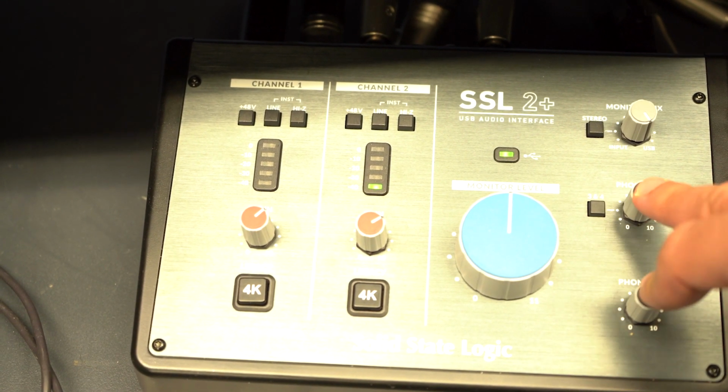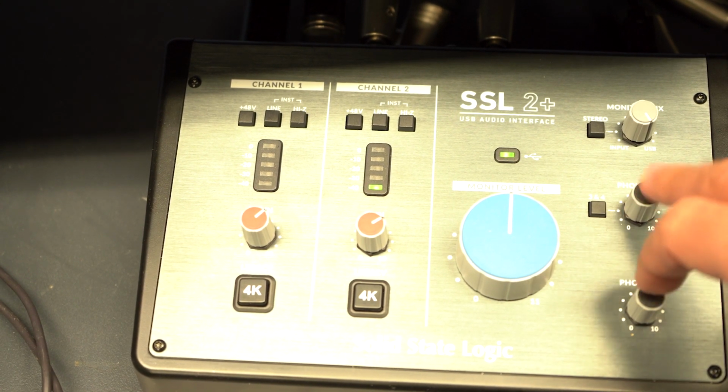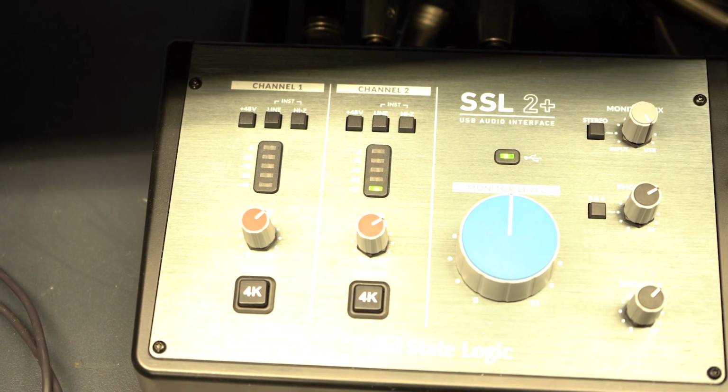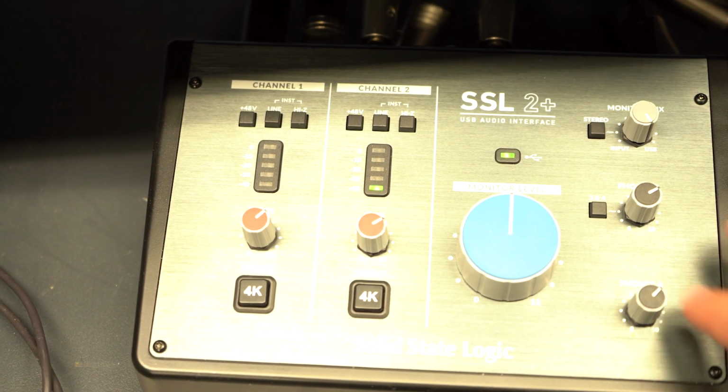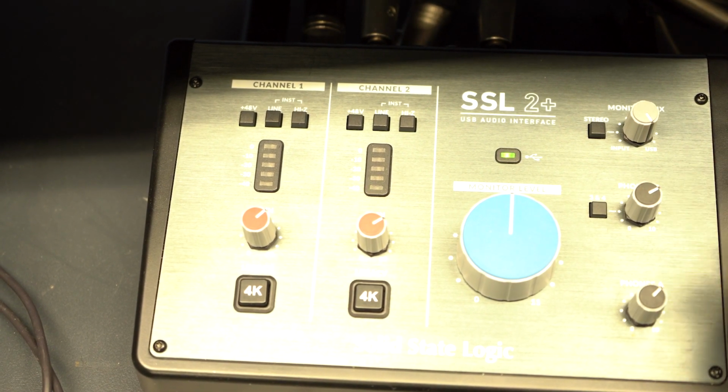We also have headphones, headphones A and headphones B. I always forget which one's which. One of them's for this room inside here, one of them's for the room inside there. Usually we just have these also around your 7 mark.